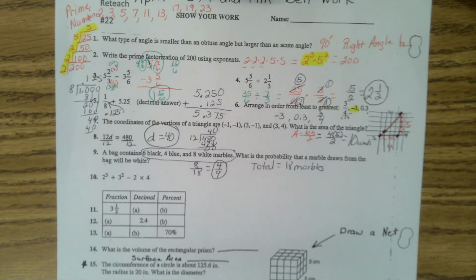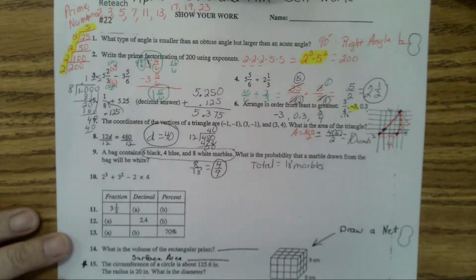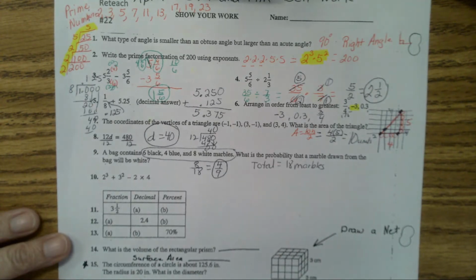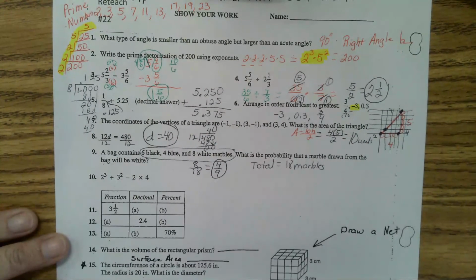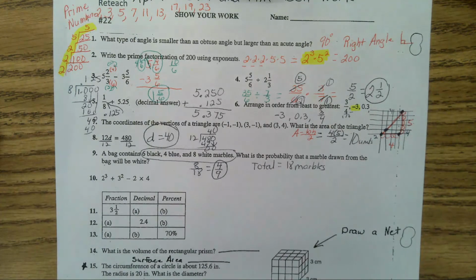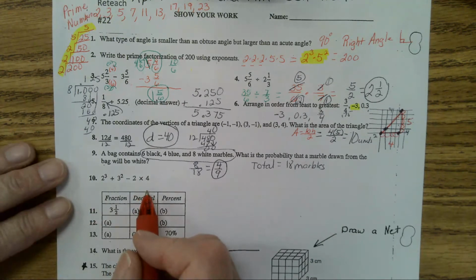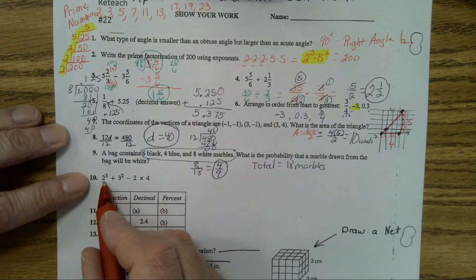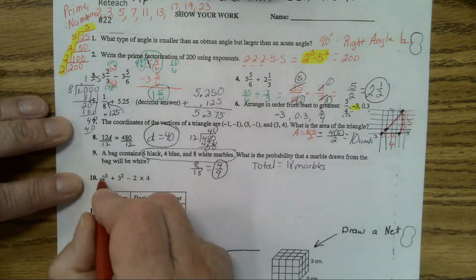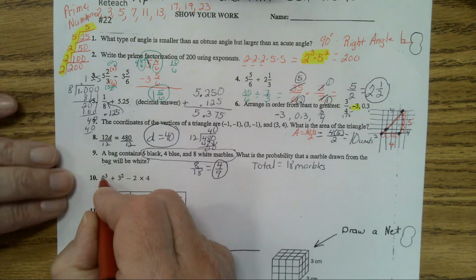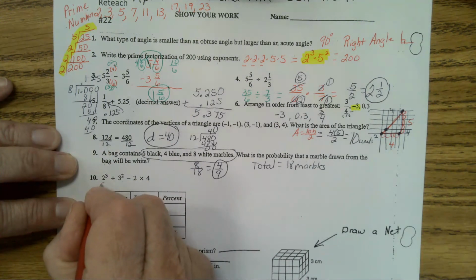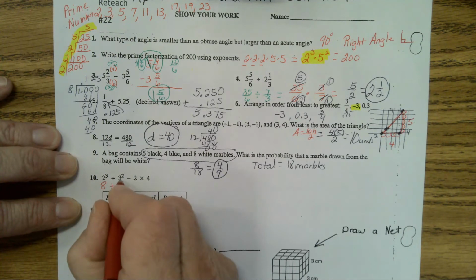All right, PEMDAS, number 10. In problem number 10, we have 2 to the third power plus 3 to the second power minus 2 times 4. So parentheses, there are no parentheses. Exponents, yeah, we've got this one and this one. 2 times 2 is 4, times 2 is what? 8. What's 3 times 3?